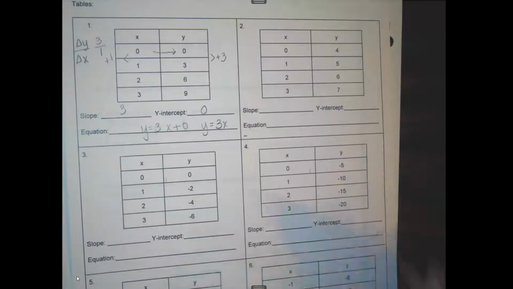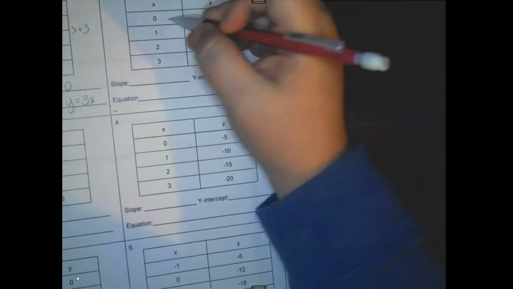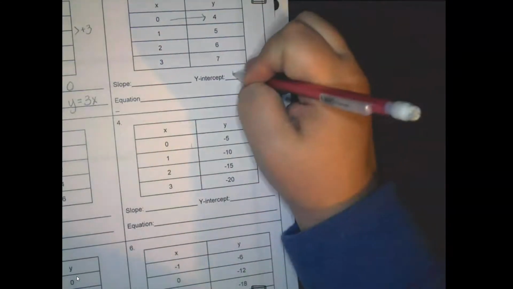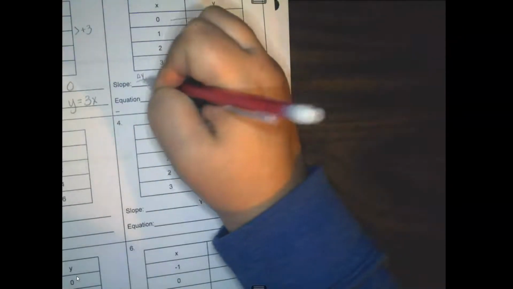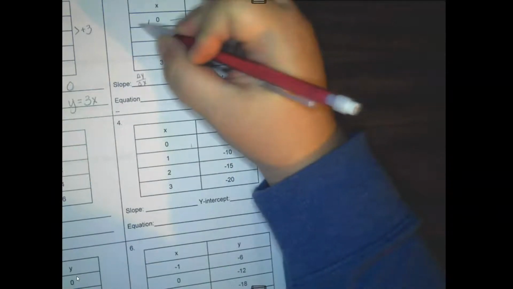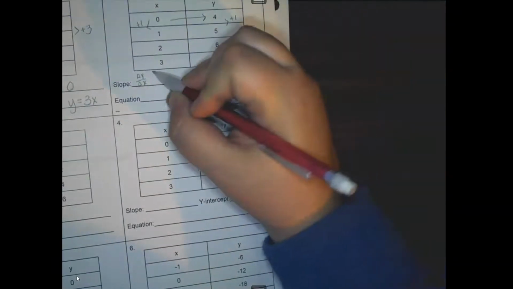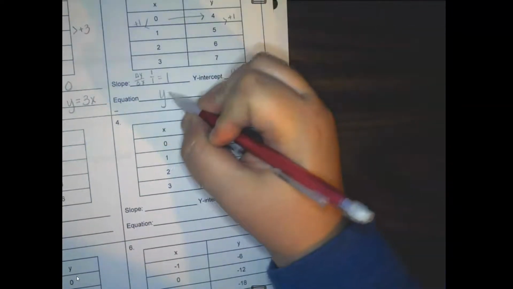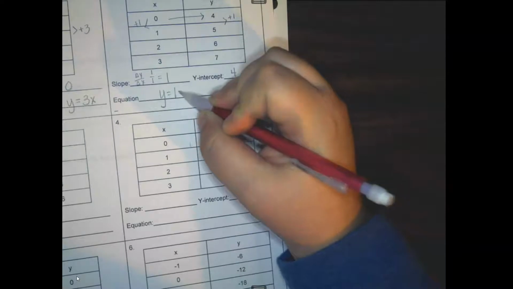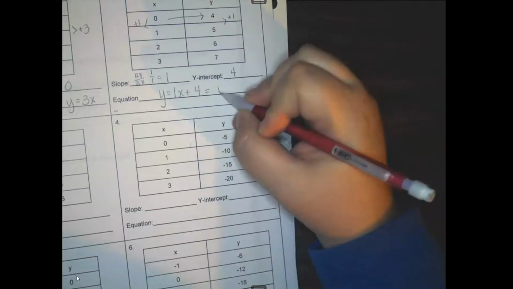All right, let's look at another one. Across from my 0. So now I'm going to look at my change in y over my change in x. +1, +1. So we have 1 over 1, which is a slope of 1. Y equals my m, which is just 1x, plus my b, which is 4, which is the same as y equals x plus 4. We've talked about this, that if there's nothing in front of that x, it's the same as 1.